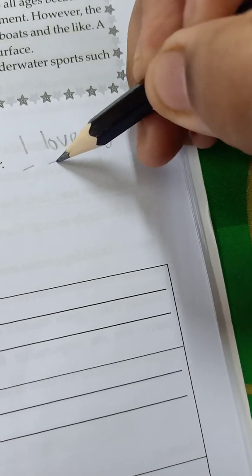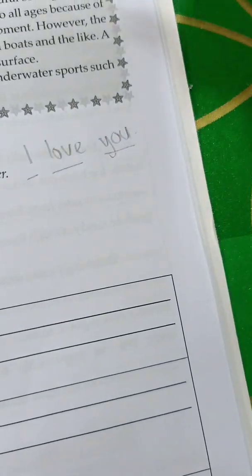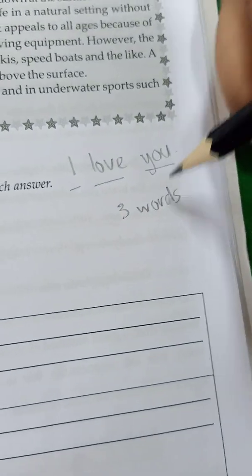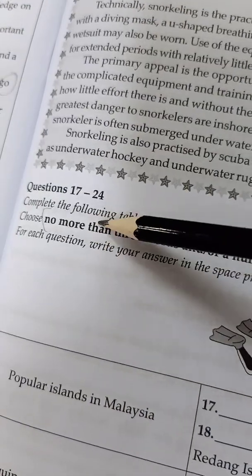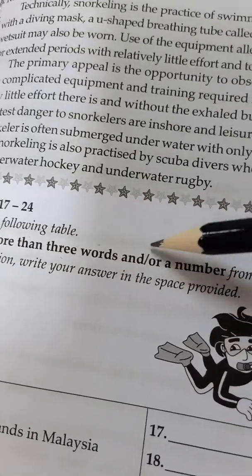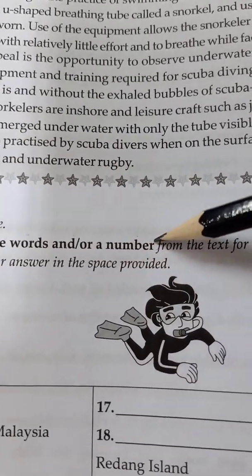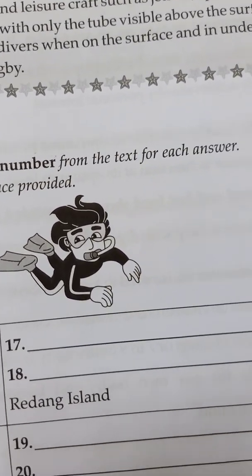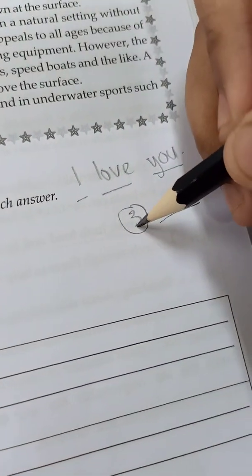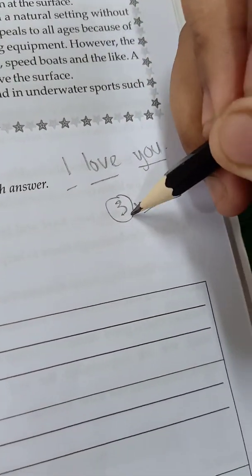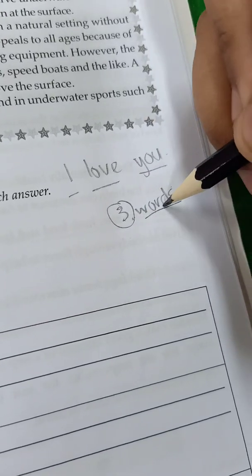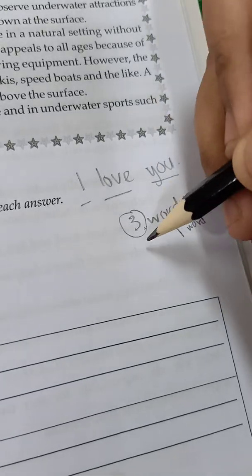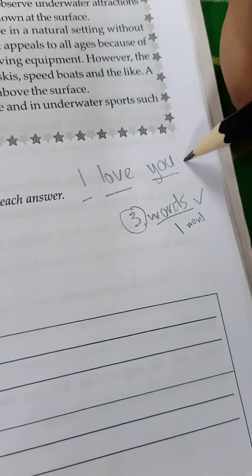1 word, 2 words, 3 words. 3 words. No more than 3 words. And or a number. Okay. For example, 3 words. 3 words. 3 is one number. Words is one word. So this is correct if you put the answer like this.